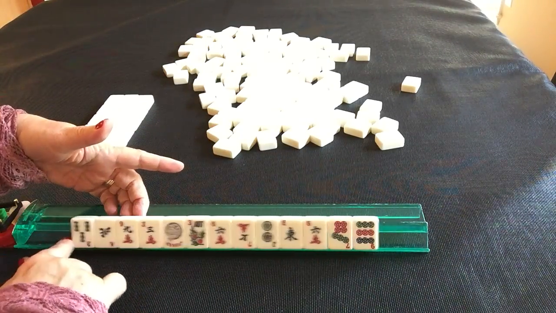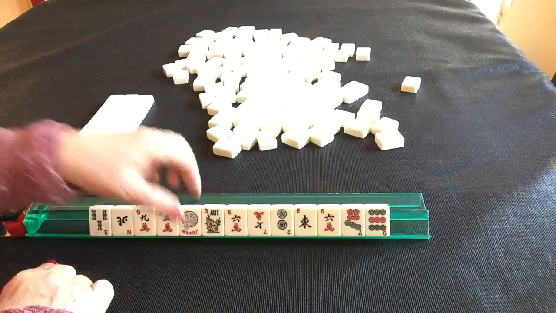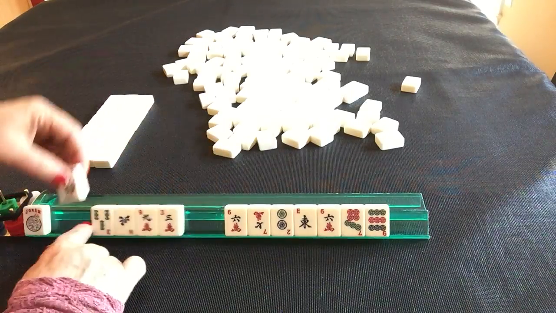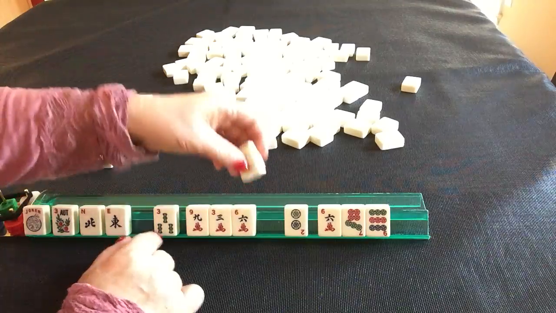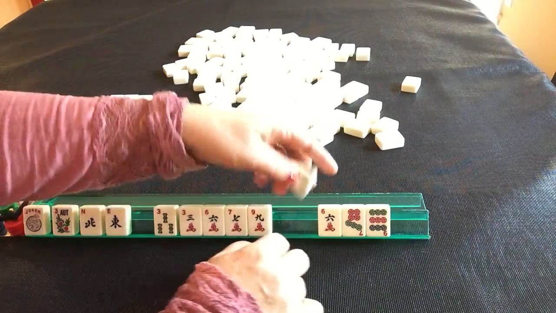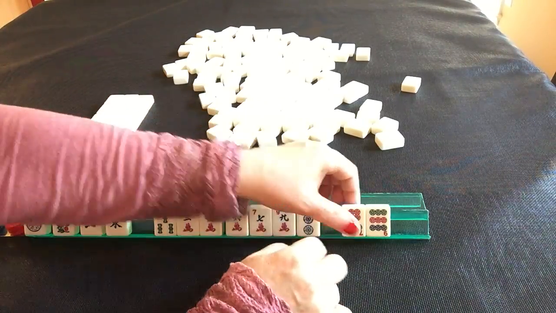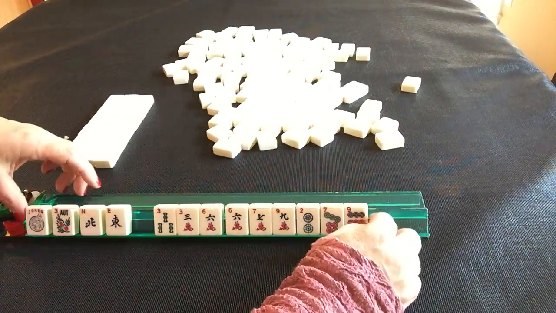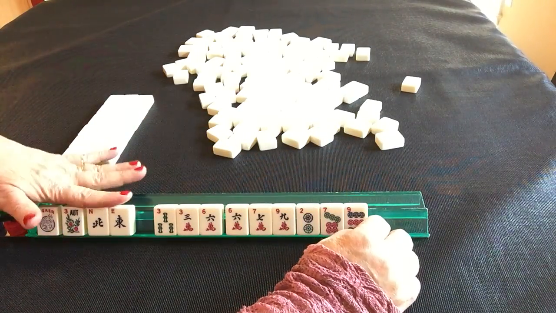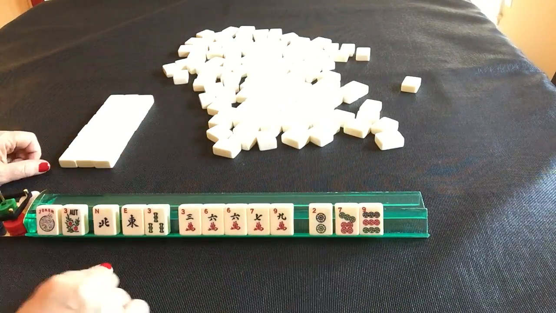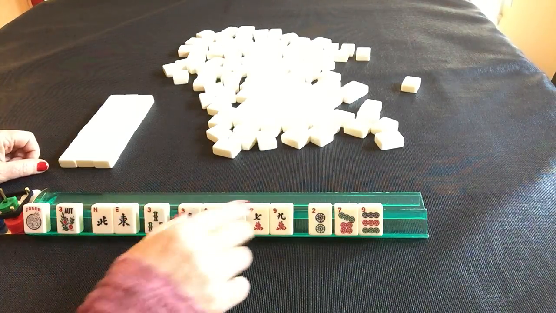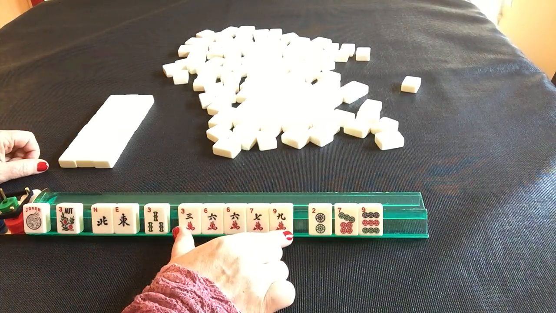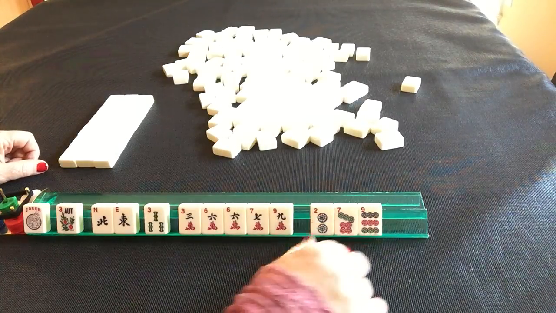So I recommend putting them in this sort order. First, the jokers, then your flowers, then your winds, and then your suited tiles in sequence. So what we're left with here is a joker, a flower, a couple of winds, a bam, and then we have some cracks and dots.